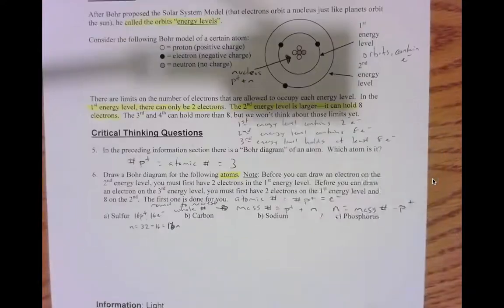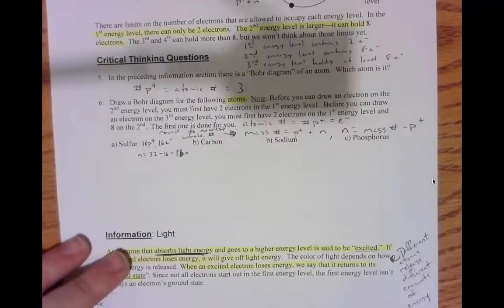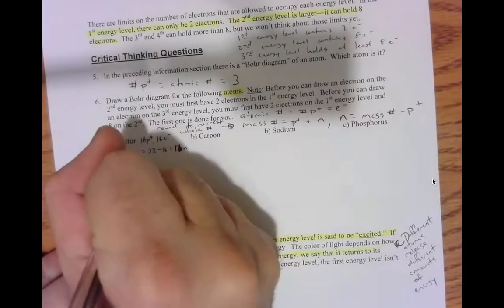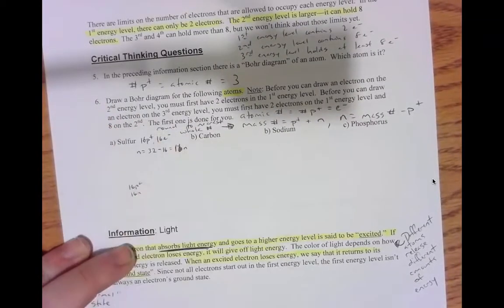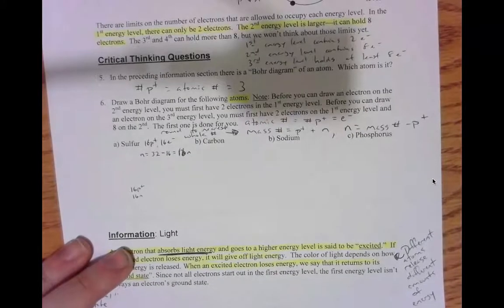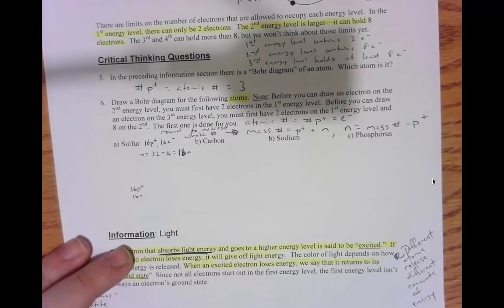So remember, in our Bohr diagram, in the nucleus, we have our protons and our neutrons. So you guys do not have to draw little dots for them. Instead, we're just going to write them. So we put in our nucleus 16 protons, 16 neutrons. We know that's our nucleus. Now we can start drawing energy levels around it. We need to fill in a total of 16 electrons.